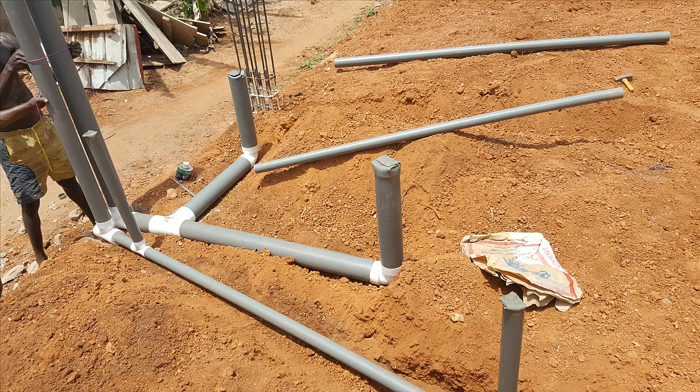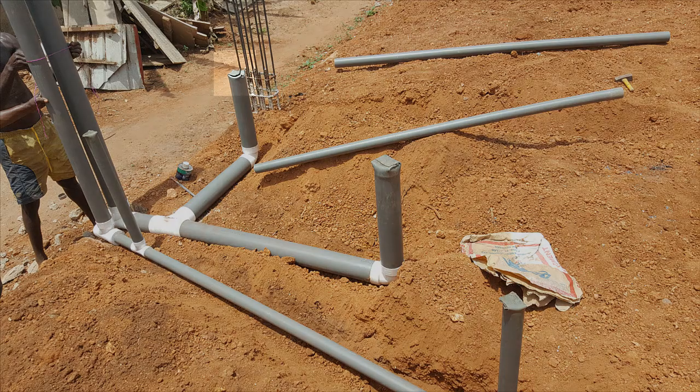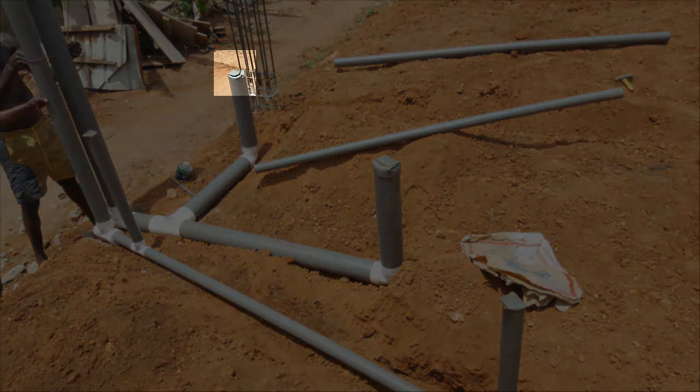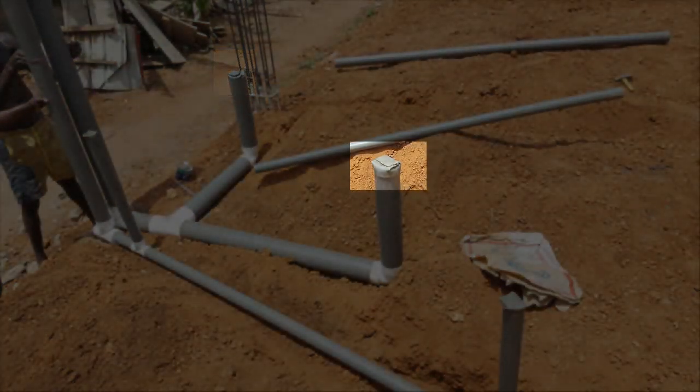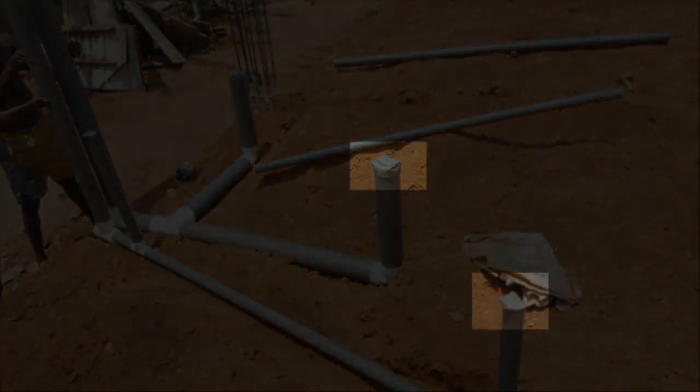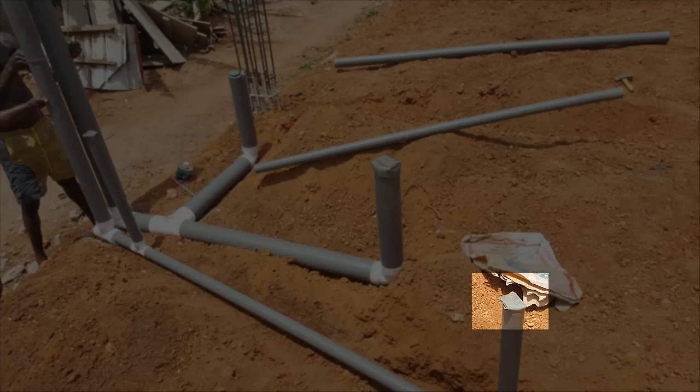So people, don't buy end caps when the plumbers ask you to. It's totally useless. I bought a lot of them in my first project. Fortunately for this one, I had learned my lesson. As you can see in the video, they are able to cut the PVC, the end of it, and then bend it over as I've highlighted, which serves the same purpose as the end cap.